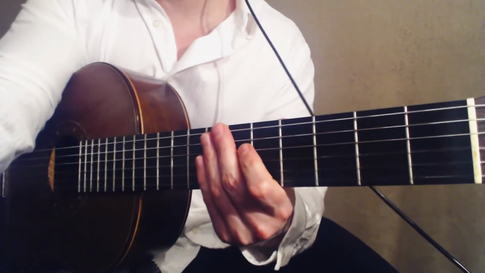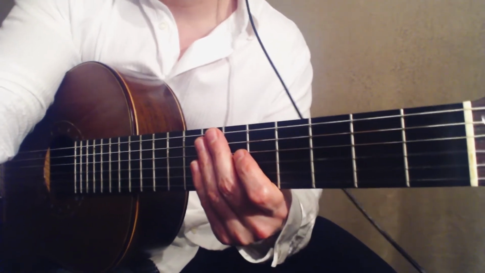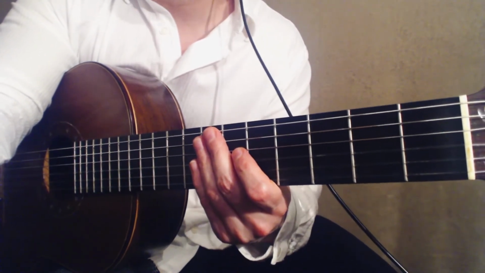It's a pretty cool technique. You don't want to overuse it, but it's good to practice using your palm mute, with or without the pick.